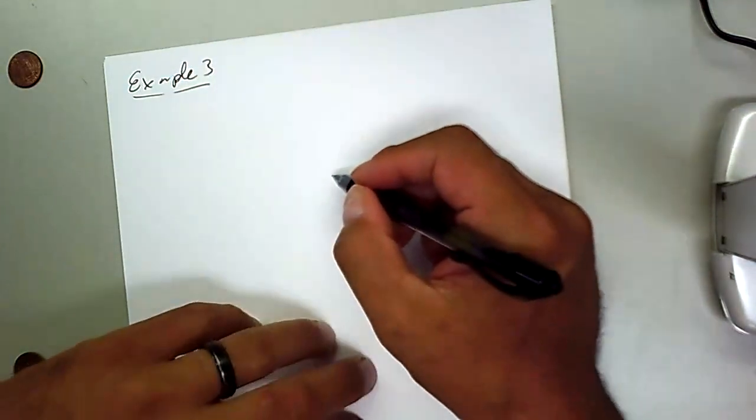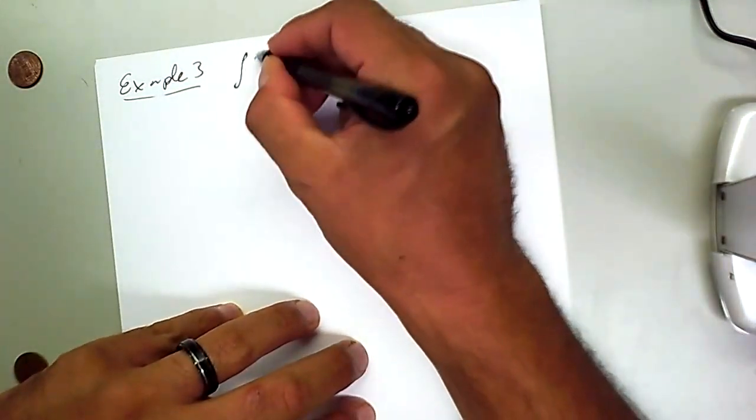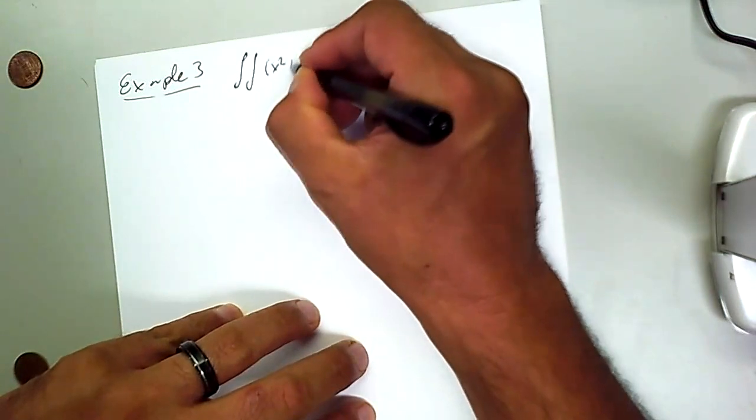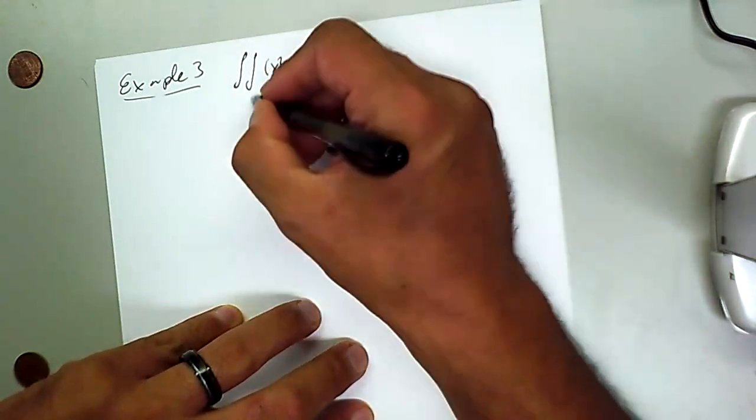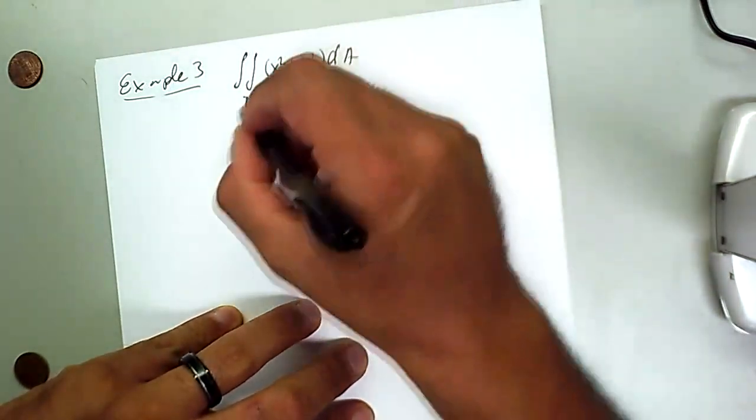Okay. So now we want to find the double integral of x squared plus y squared with respect to the area. We can consider this as a volume over D, but D is going to be different.